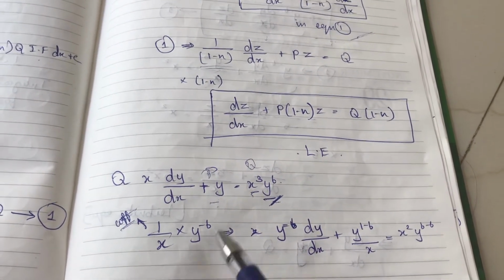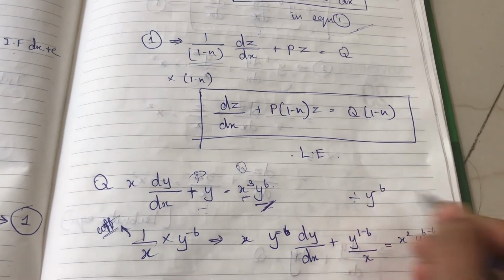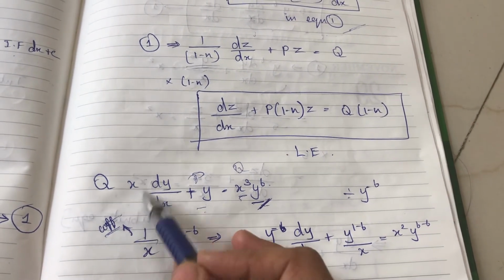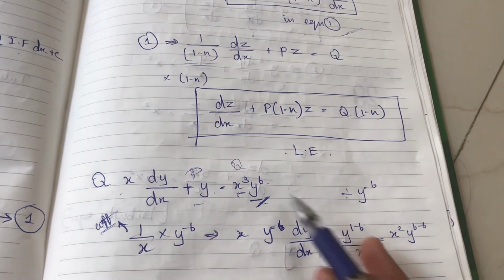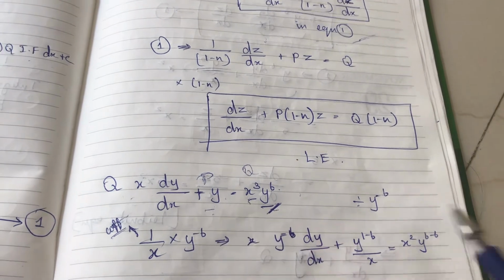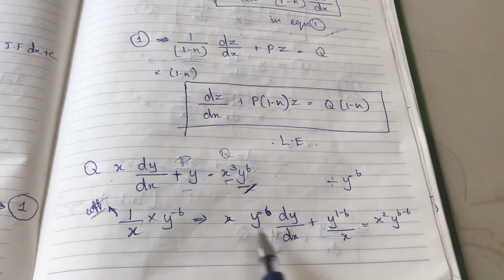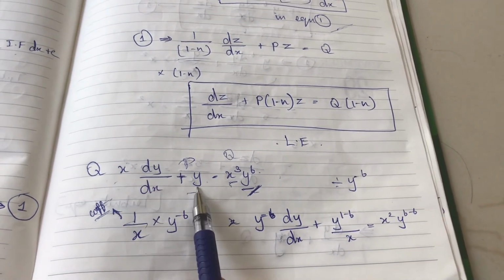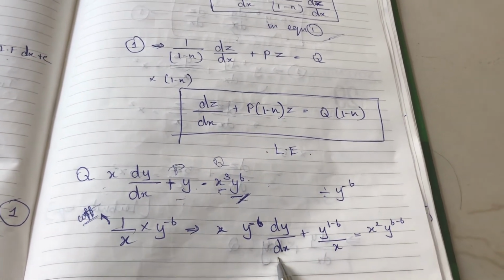So I just divide everything by y power 6, that is multiply by y power minus 6. And then I am taking this x, because it is in front, right? So this will become 1 by x, and this term will become y power minus 6. Making this in each term, y power minus 6 will come, and I need to replace this x here and here. So this x will get cancelled, so only dy by dx will be there.